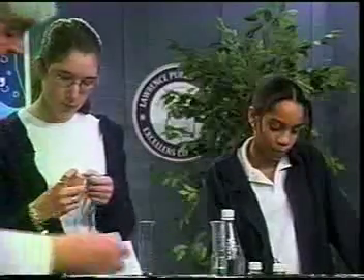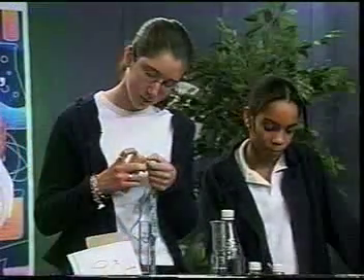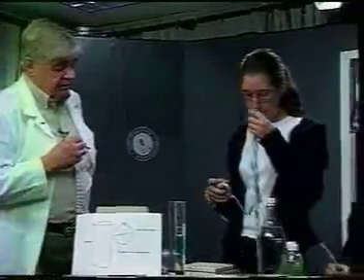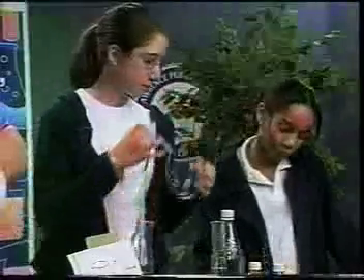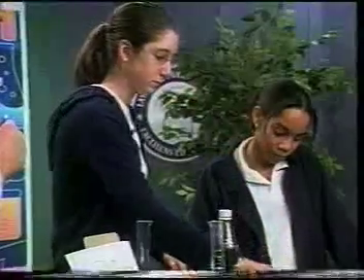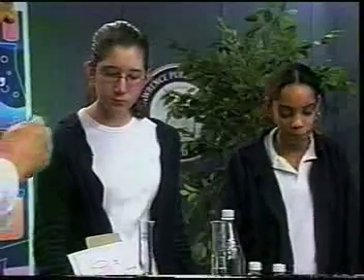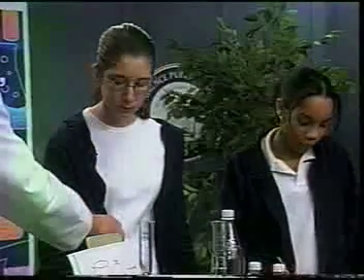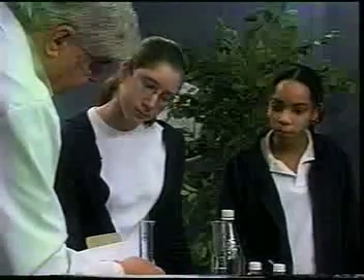Radius is half of it, right? So it's half of 3.5. Catherine, what's half of 3.5? Do it on the calculator. Take 3.5 and divide by 2. 1.75. All right, so my radius is 1.75.